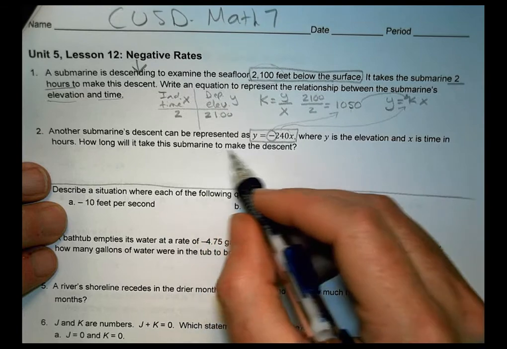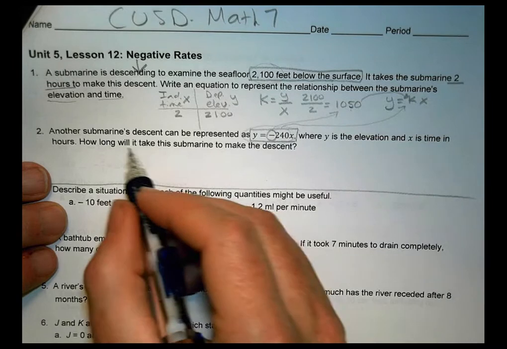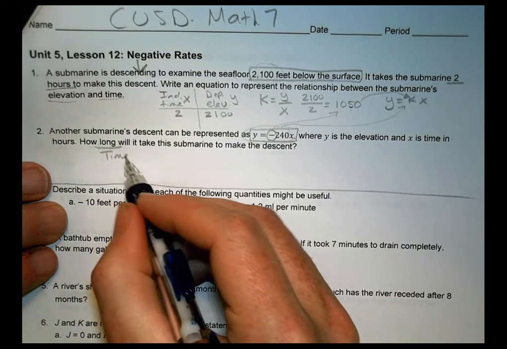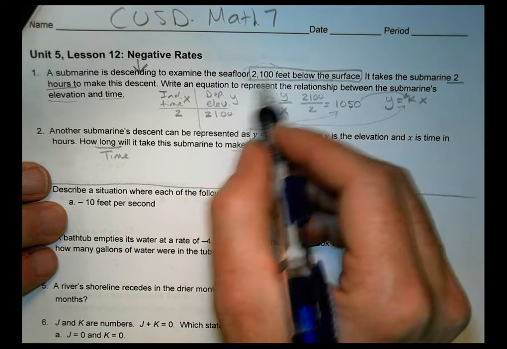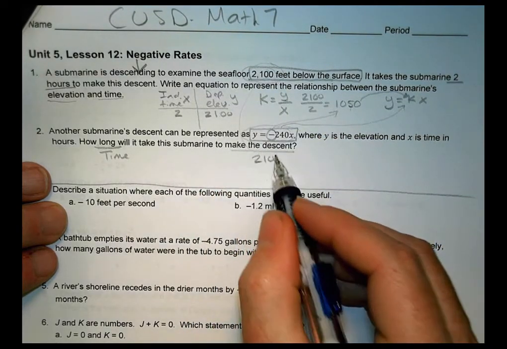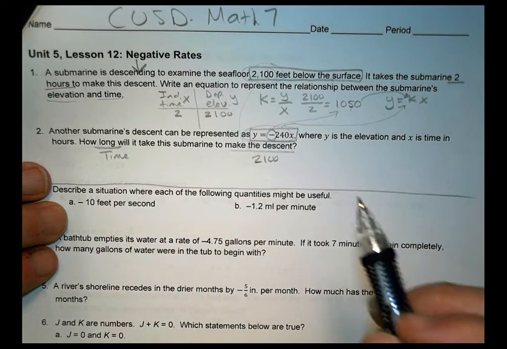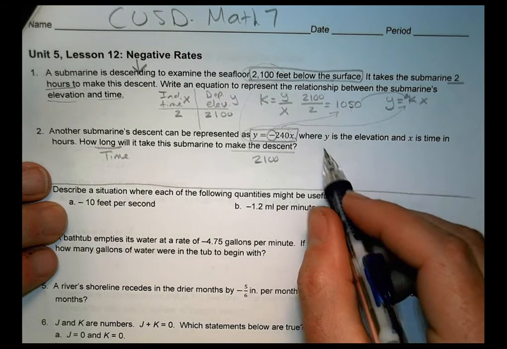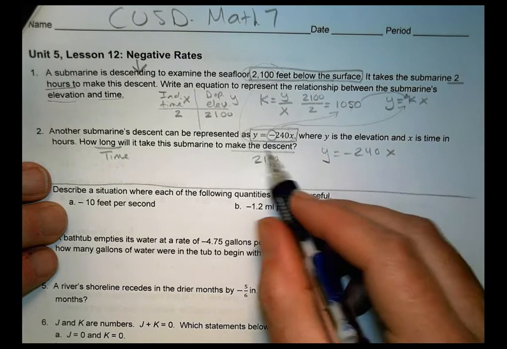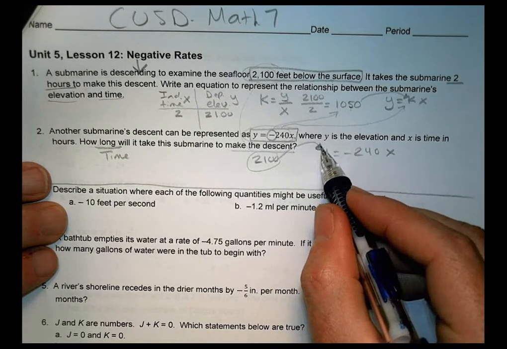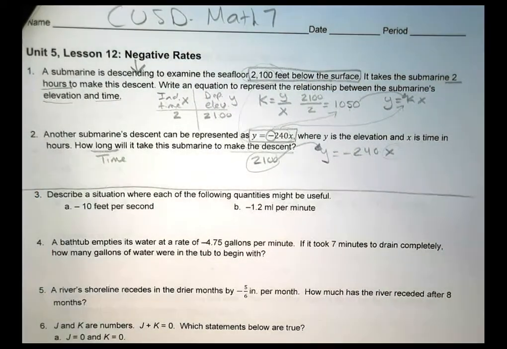How long would it take the submarine to make the descent? So the question here is, if you use this equation, how much time will it take to make the descent? Well, what is the descent we're talking about? The same one that's here, 2,100. So we're given an elevation. The elevation was the y value. So if the elevation is a y value, we take the equation, negative 240x, and we need to take this value and plug that into y and then solve for x. So that's what it's asking you to do there.